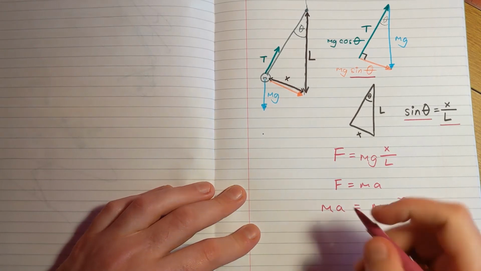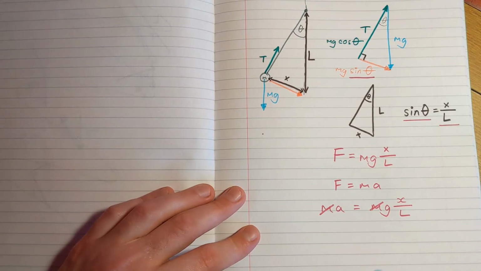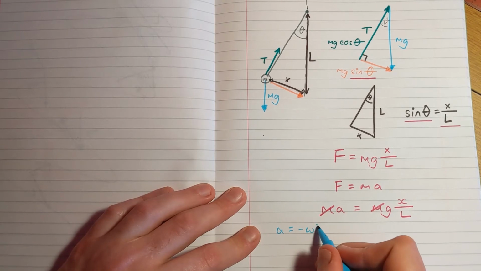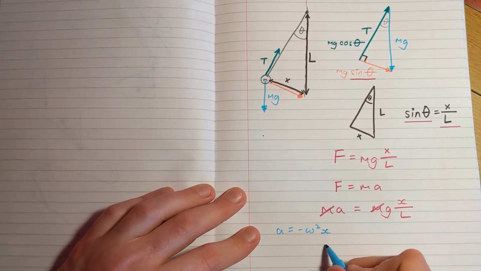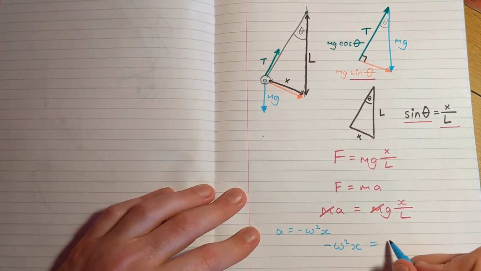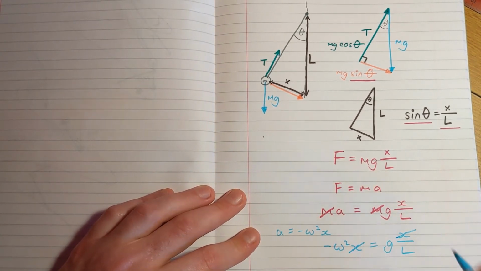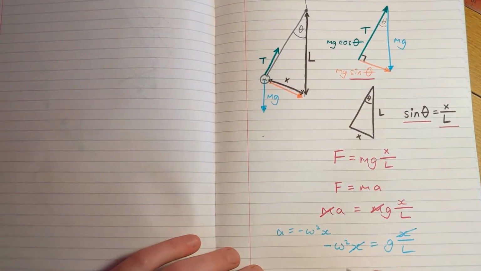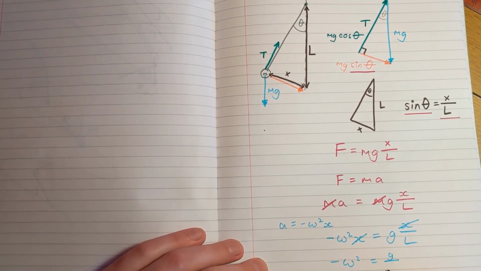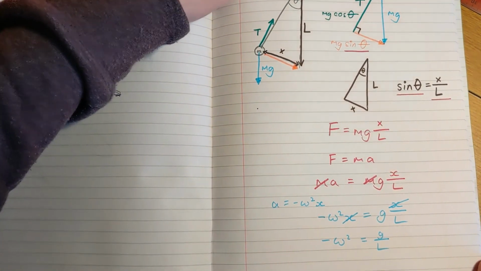Now we can do a few more things. We can cancel out these m's, and then we can also use our description of a as being equal to negative omega squared x. So we can say negative omega squared x equals g x over L. And then we can do some cancellation here. So what we really have is negative omega squared equals g over L. That's just rewriting the same line again. I haven't done the algebra there. Now let's just move this up a little bit.